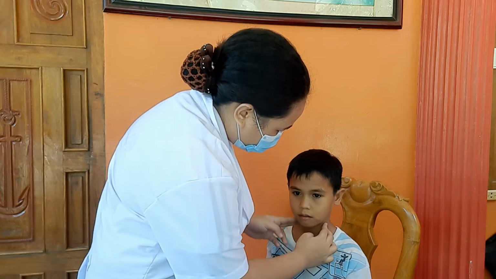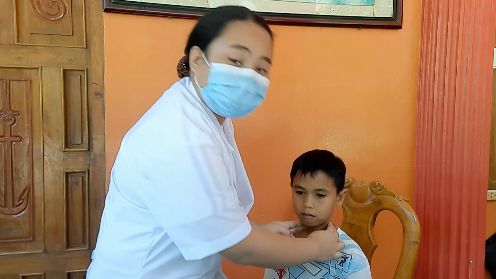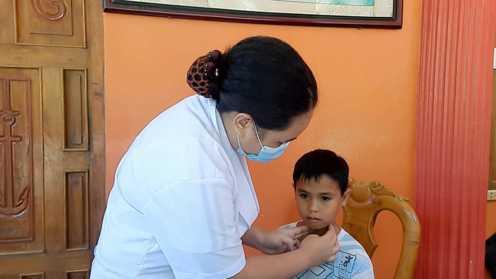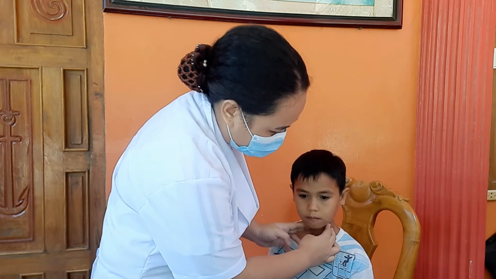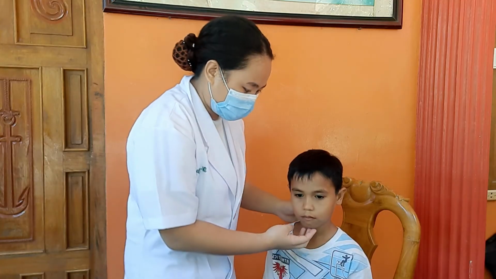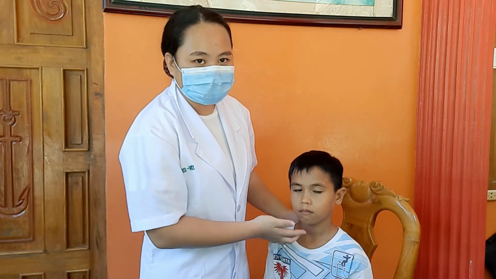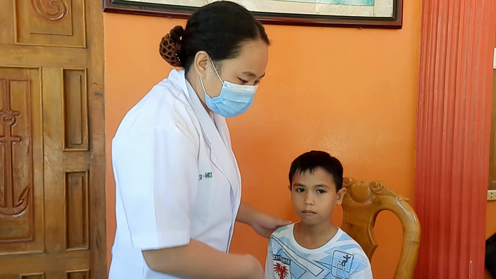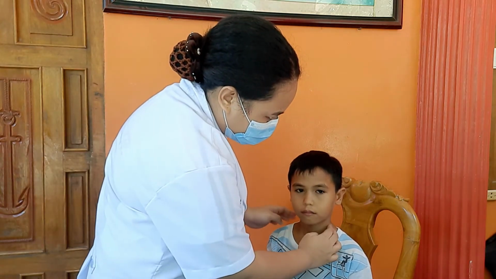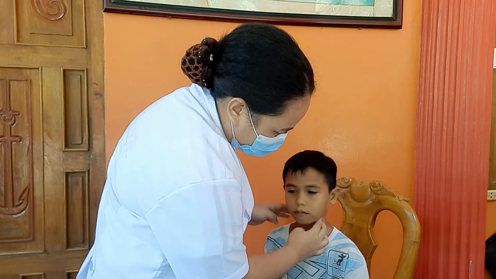Okay. Gently displace the trachea or move the trachea. Dili ra sakit? Sakit. And again, can you swallow? Face the camera. Can you swallow? Okay, normal. And we will palpate the left lobe of the thyroid gland.